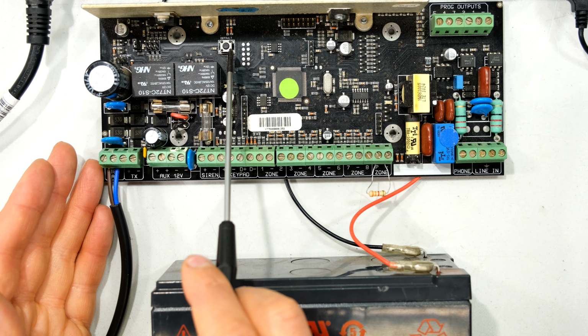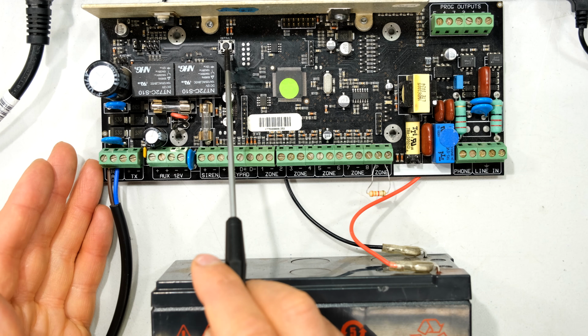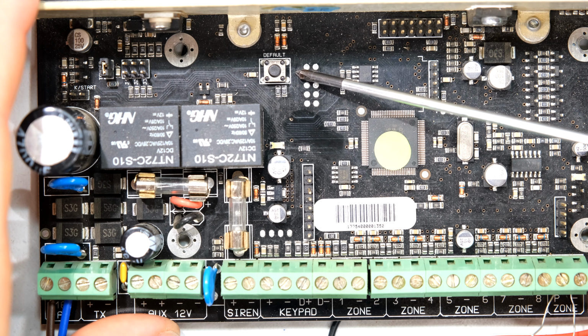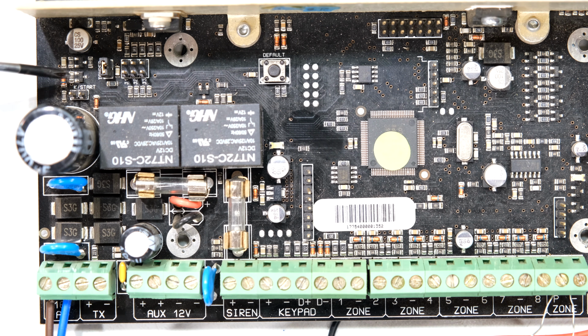In order to default it, I will need to remove the power and press the default switch and then return the power to the panel. On this model, the default push button switch has the label of default above the switch. On the left hand side here, there's a terminal which says K start. It stands for kickstart. If you're going to be defaulting your panel and only using a battery to start it up again, you will need to use the kickstart function. I will still demonstrate that.